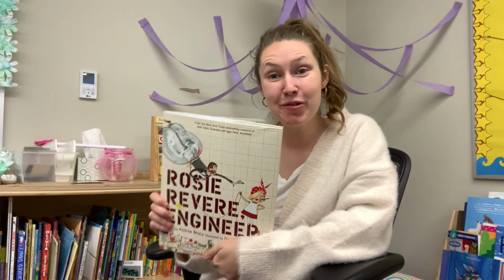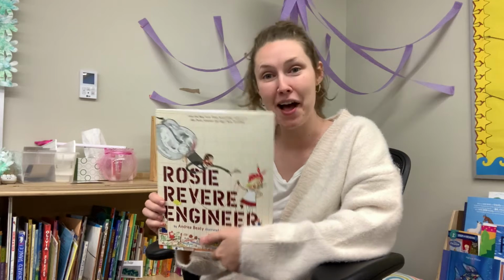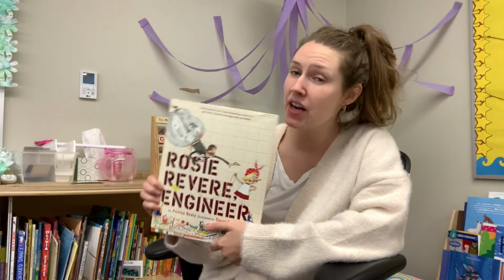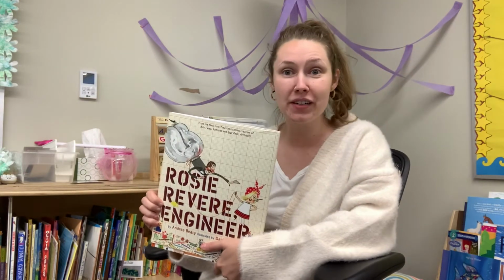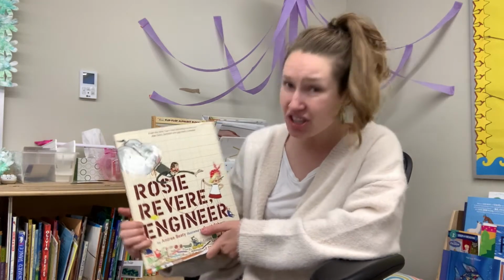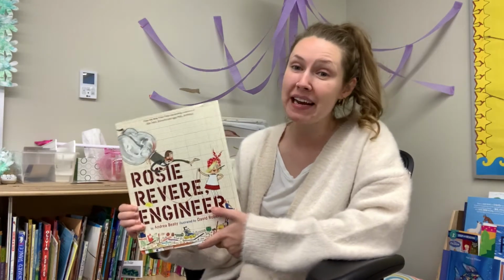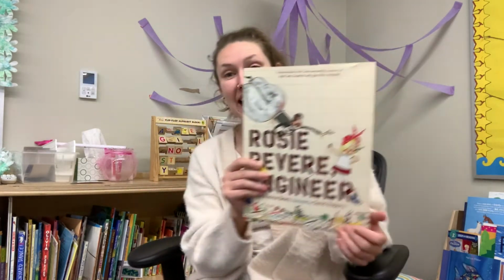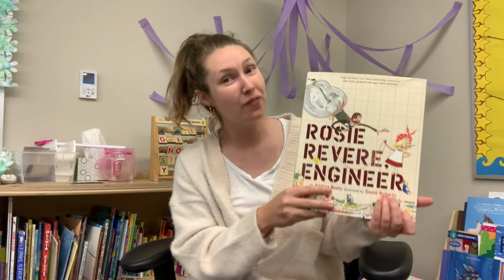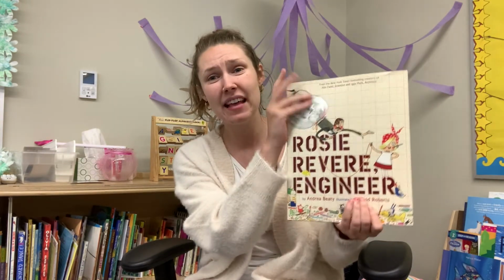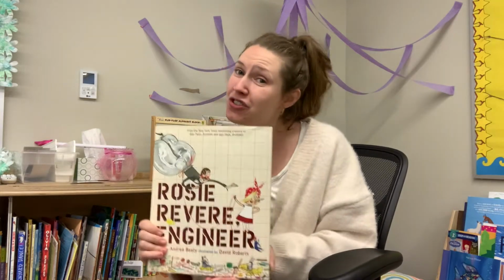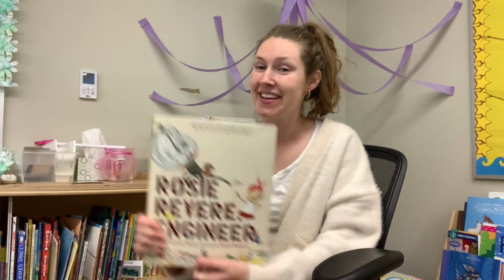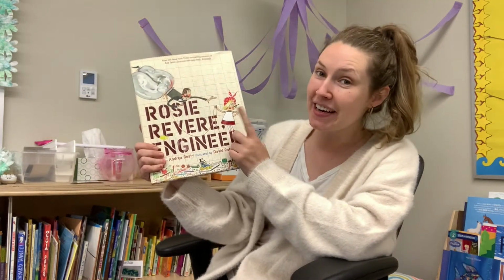Wow, that was such a cool story about not giving up. If Rosie had given up the first time she tried to create her copter, she would have never gotten to help her great aunt fly. And her great aunt told her the only true failure, the only time that we really fail is when we don't try again. So Rosie learned to never give up.